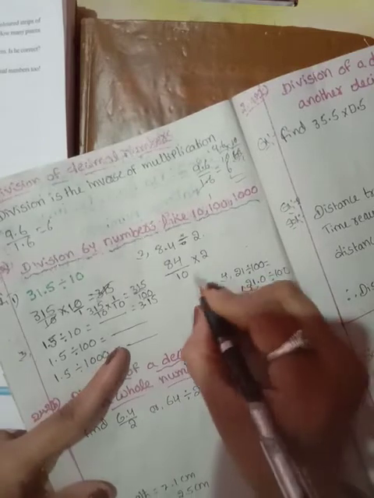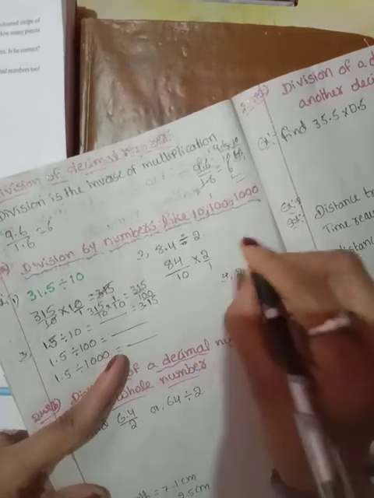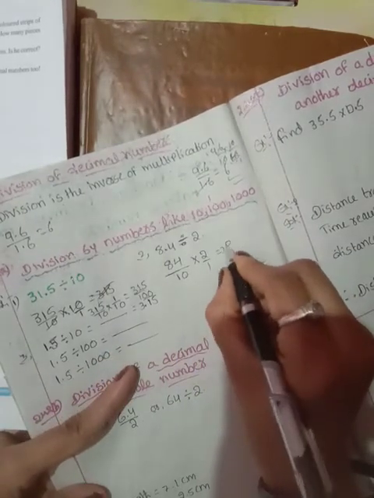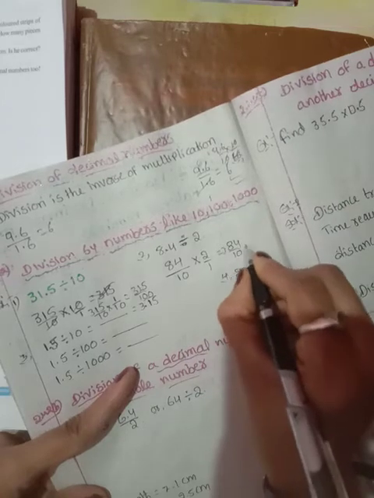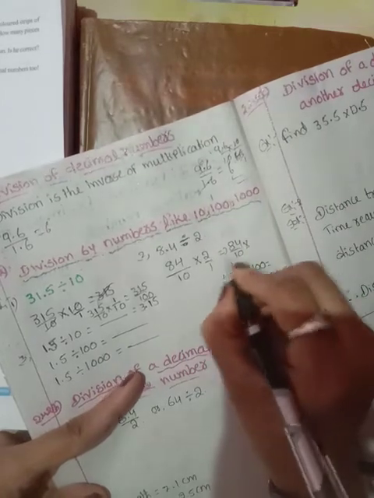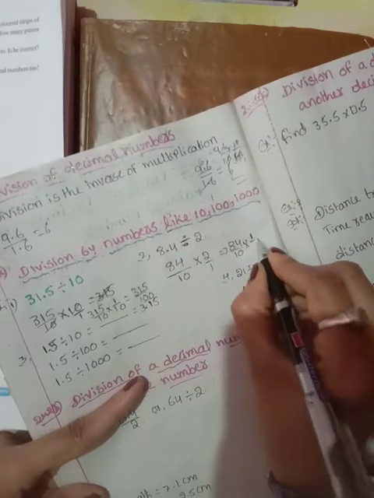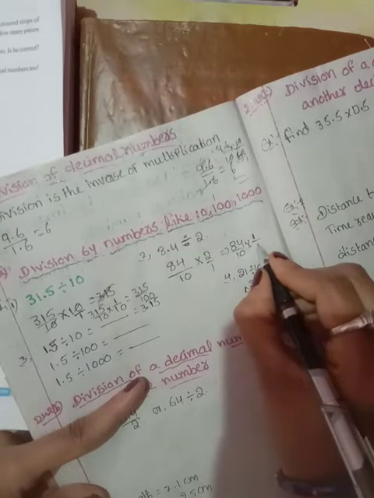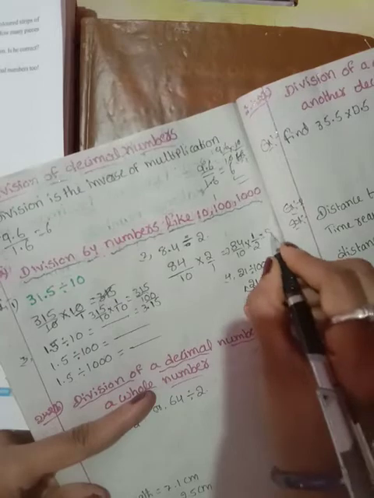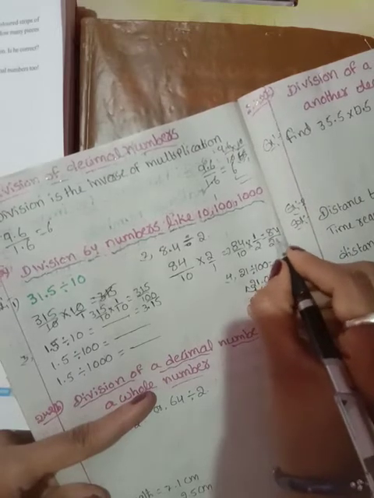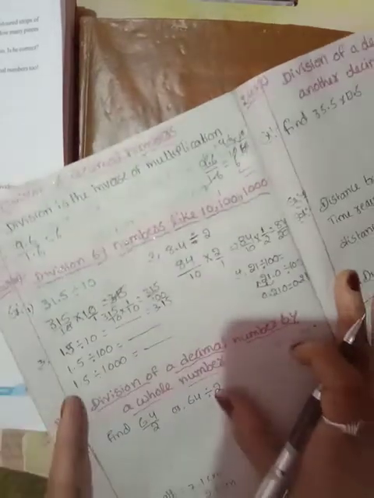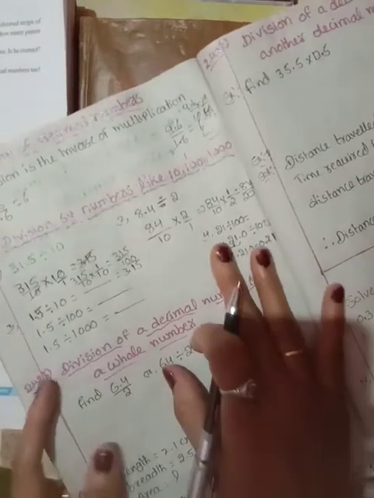Okay, I hope you understood neatly. Next is 84 by 10 divided by 2 by 1. So it is 84 by 10, times the inverse of 2. The inverse of 2 means the reciprocal, 2 by 1, so it is 1 by 2. So 84 by 20. Okay, you understood neatly.